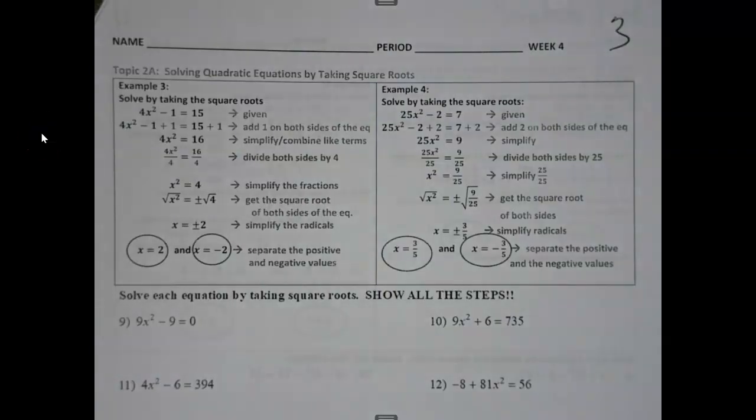We chatted Friday about a couple of new ways of doing the square roots here.